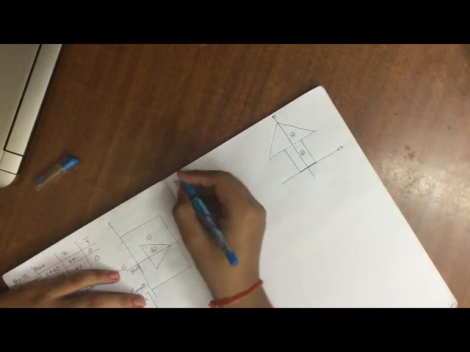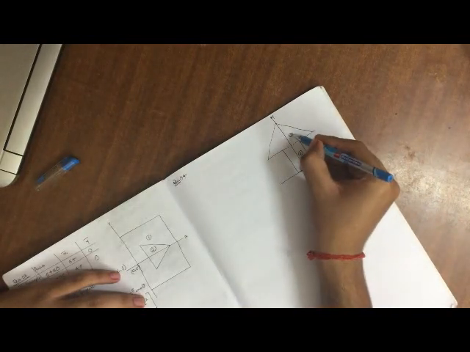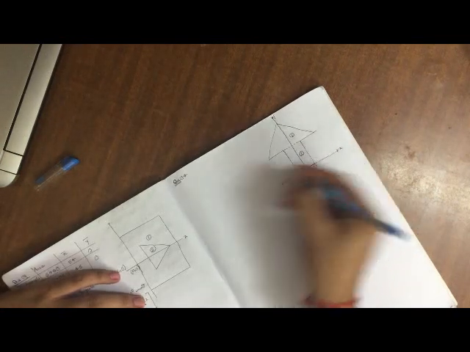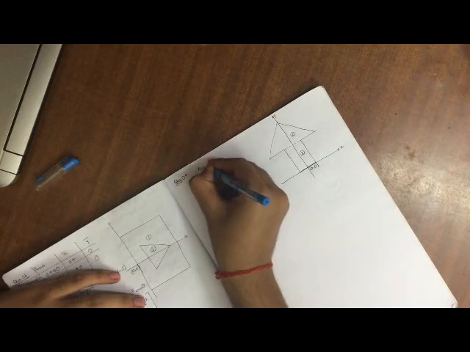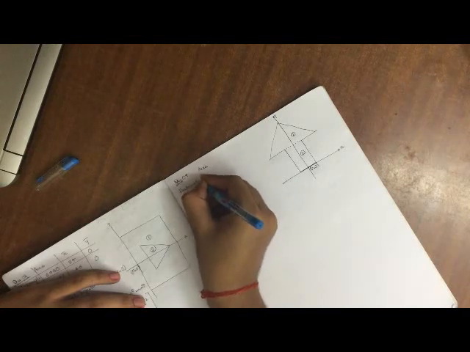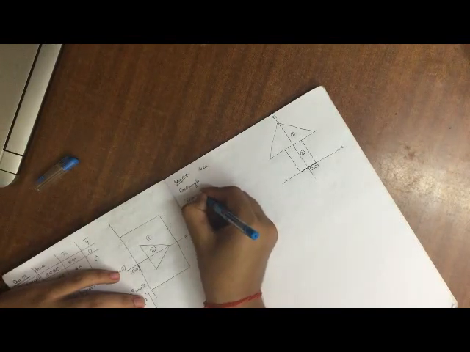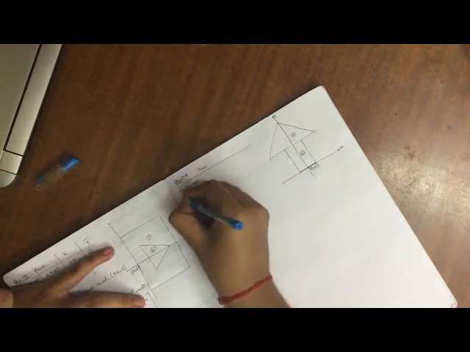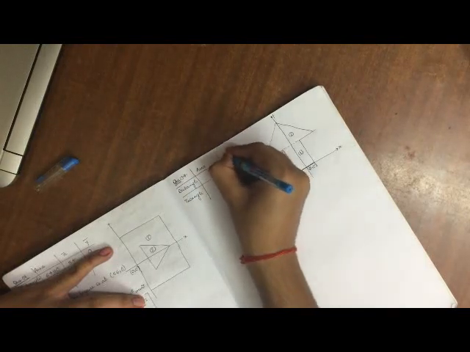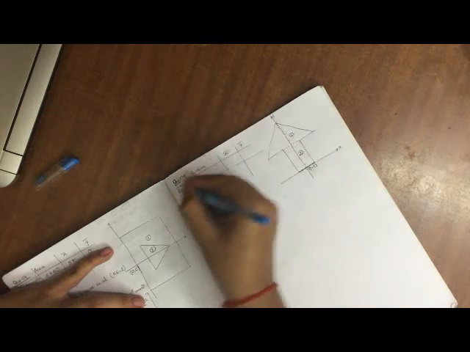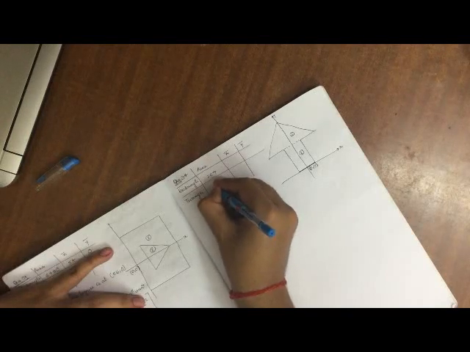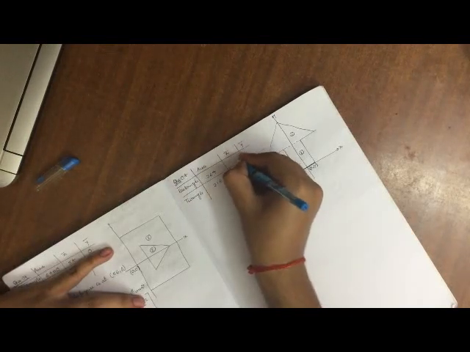So on the fourth question, the figure is this. We take the first part as the triangle and the second part as the rectangle. The origin is this. Now the figure consists of two parts, rectangle and triangle. These are the centroidal axes of the rectangle and triangle. The area of the rectangle is 264 unit square and the triangle is 216.